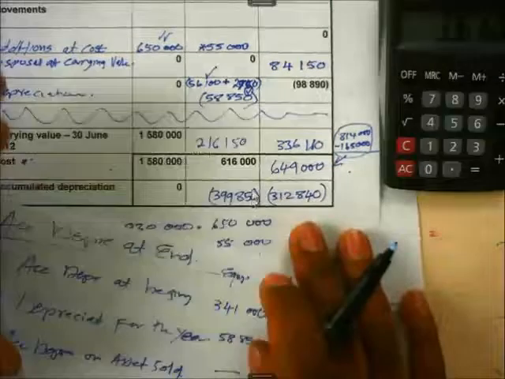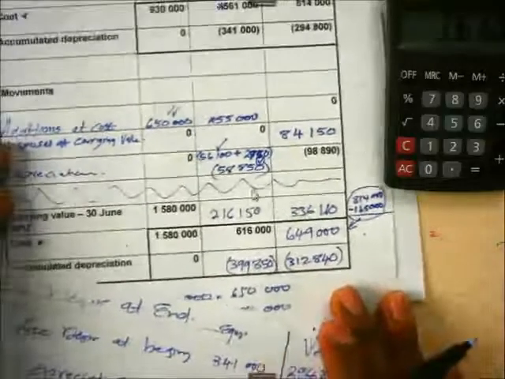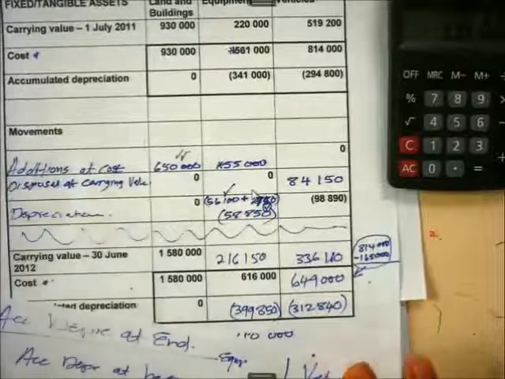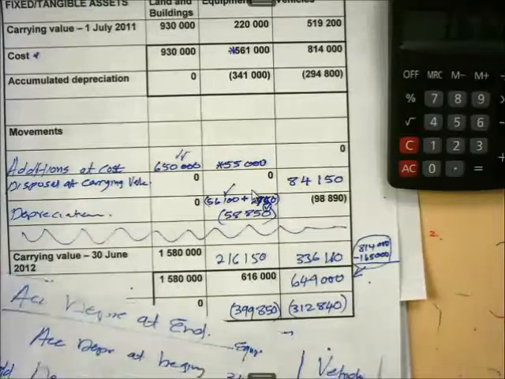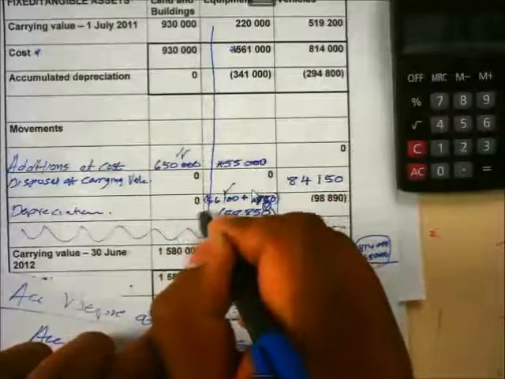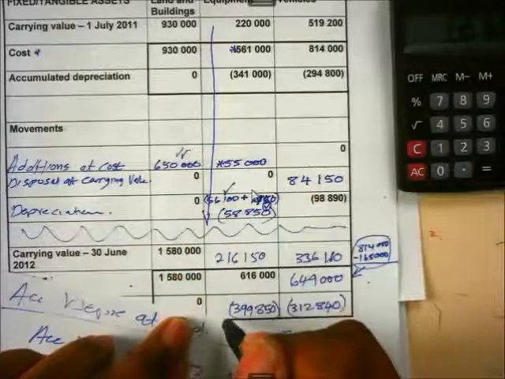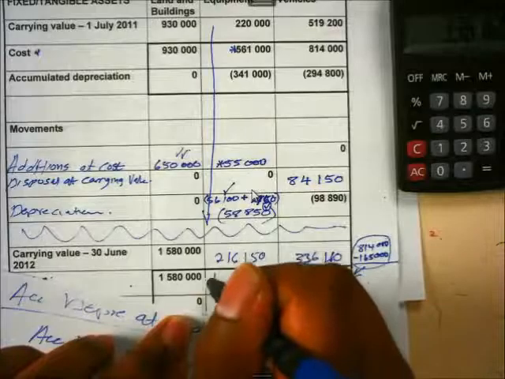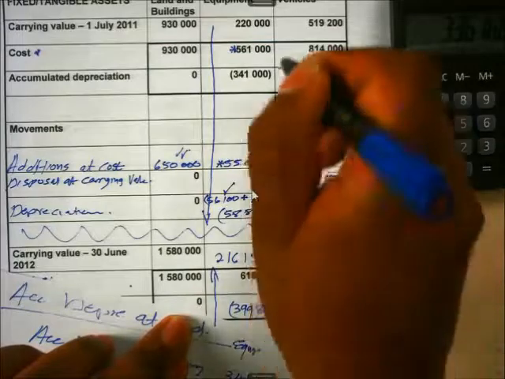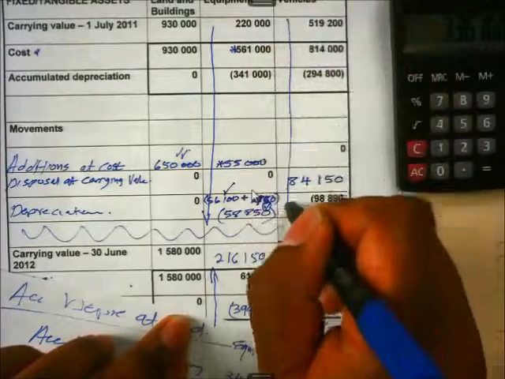Now, what I like about this note is that you are able to check your workings if you were right or wrong. Now, how do I do that? Now I'm going to work downwards. Remember, you must get the same amount whether you work this way or that way.